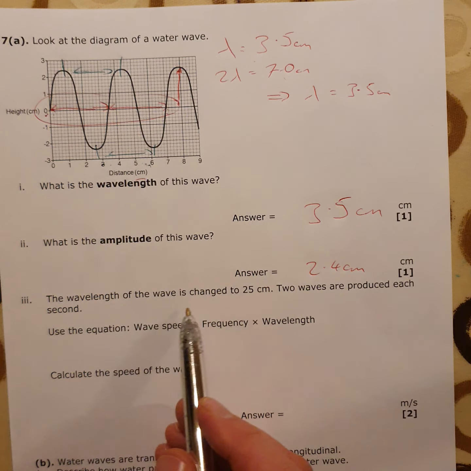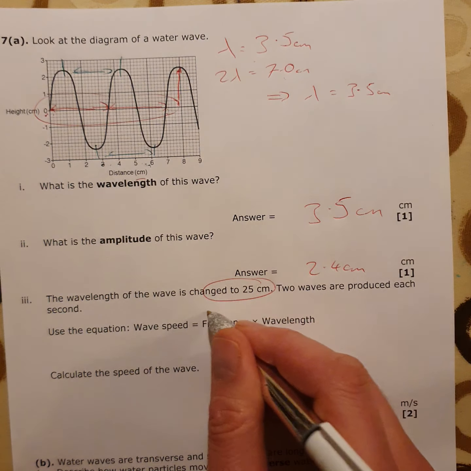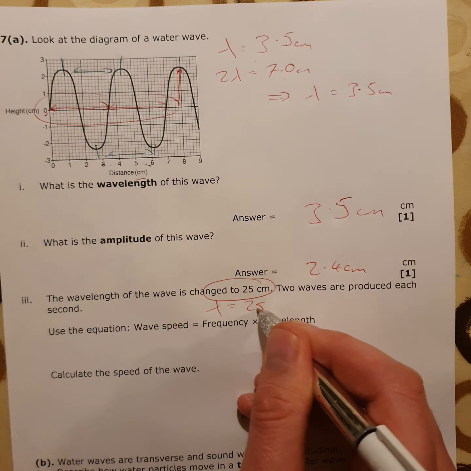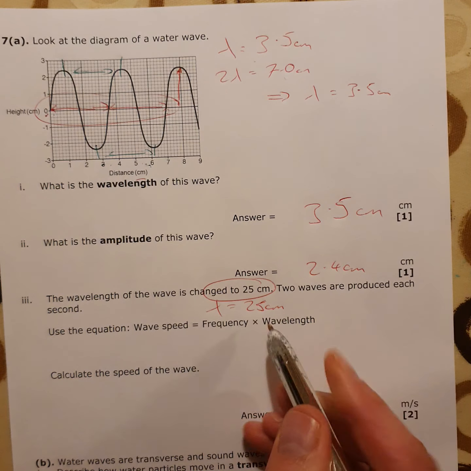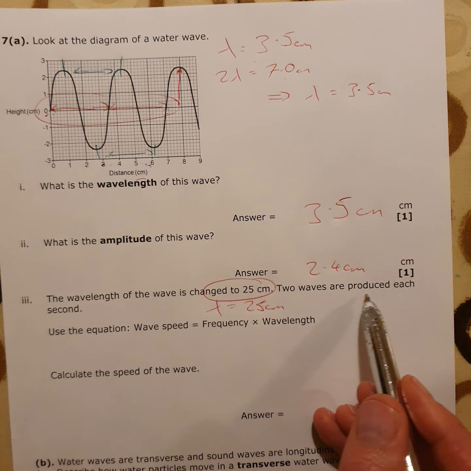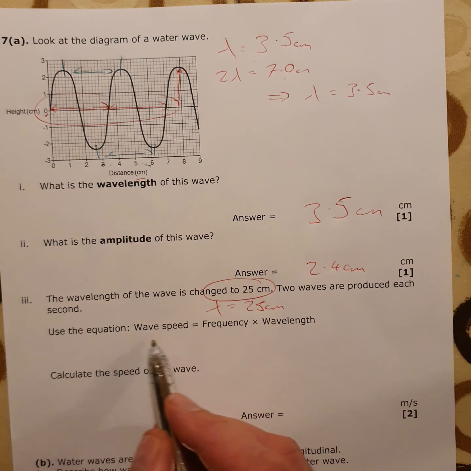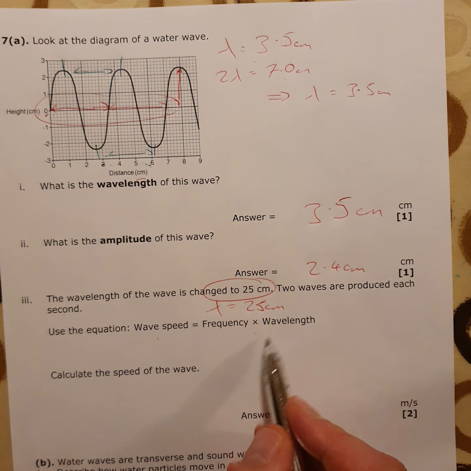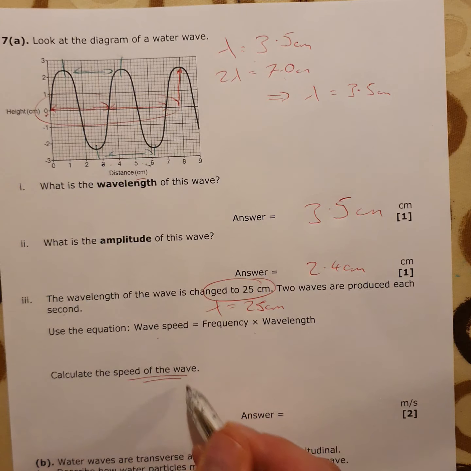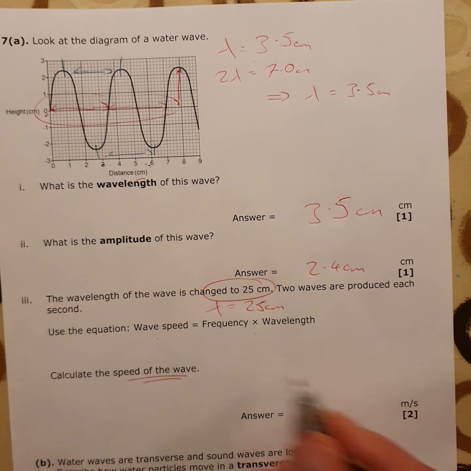The wavelength is changed to 25 centimeters. So now the wavelength is 25 centimeters. Notice the centimeters, that could be important. 2 waves are produced each second. So there are 2 waves in a second. Use the equation wave speed is frequency times wavelength. Calculate the wave speed, the speed of the wave.